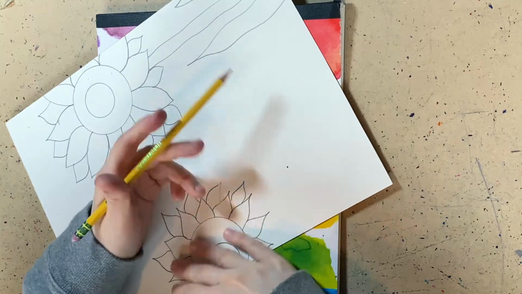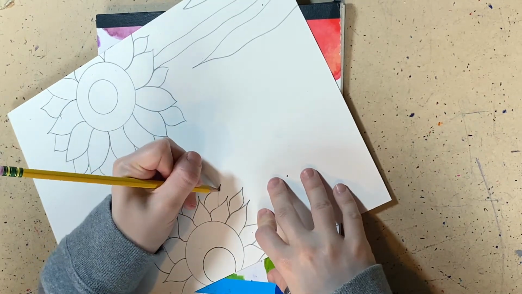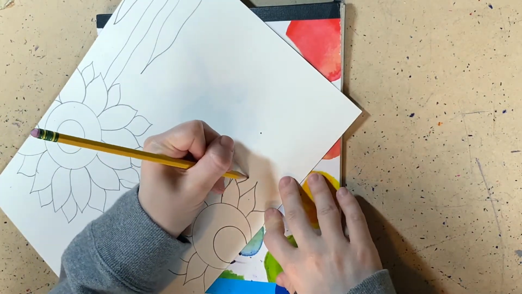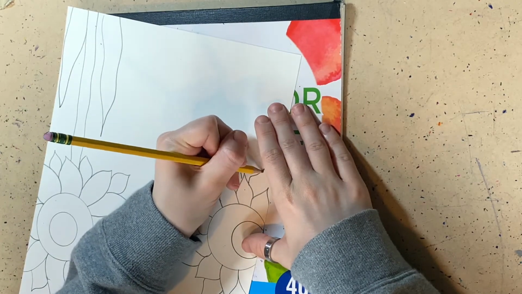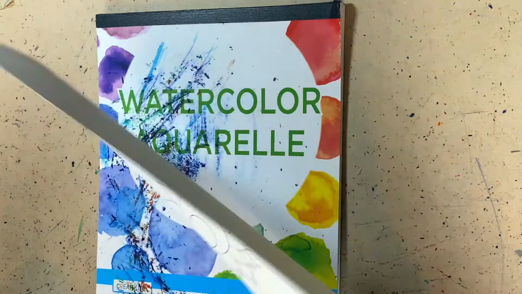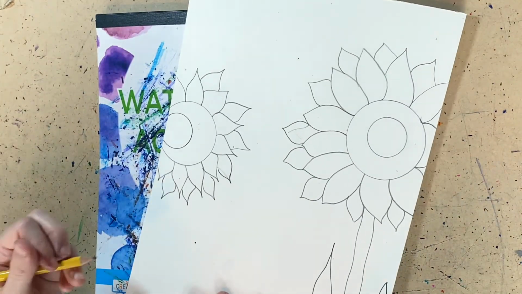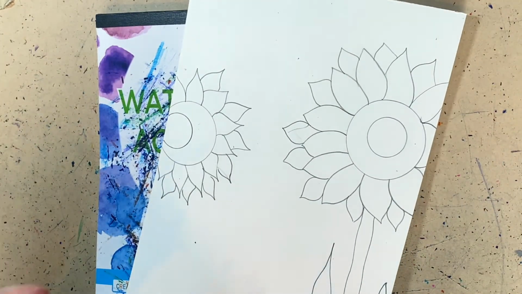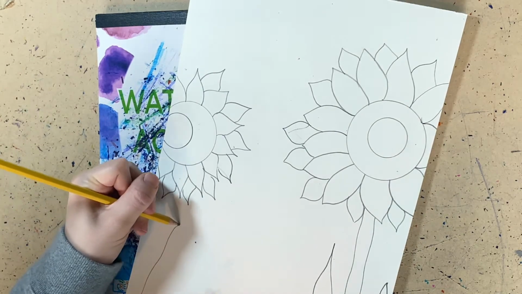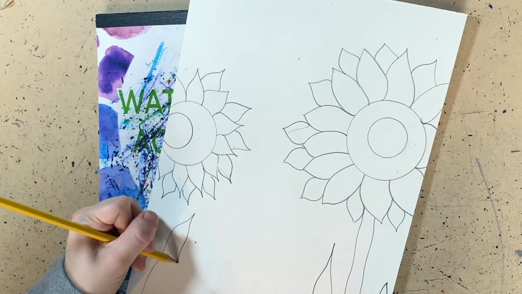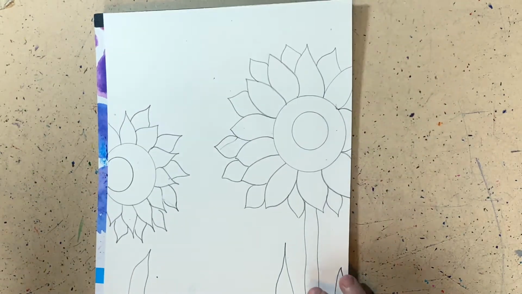Let me fix this. We want to make it curve up, curve down, curve up, curve down. So here is the second part. Now all we're going to do for this sunflower, we're not going to make a stem, but we're just going to make a leaf. There we go. Now this is the last sunflower.